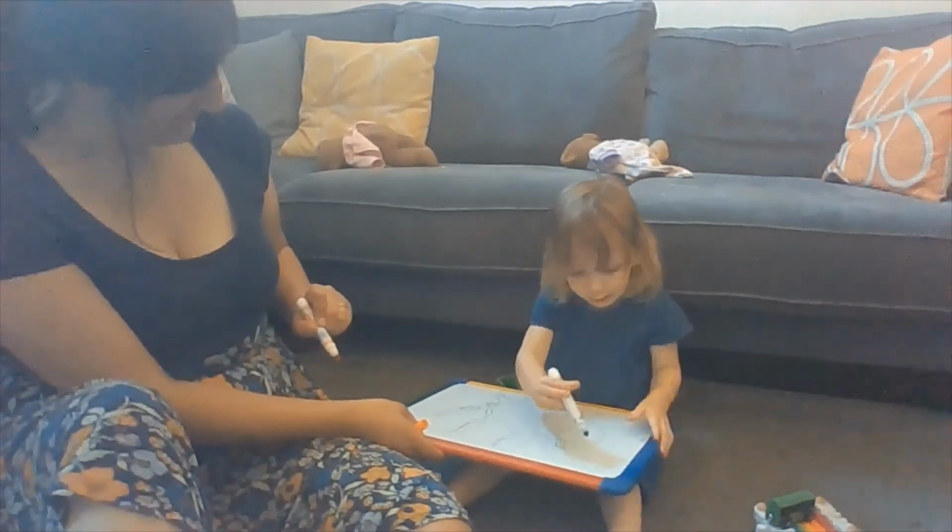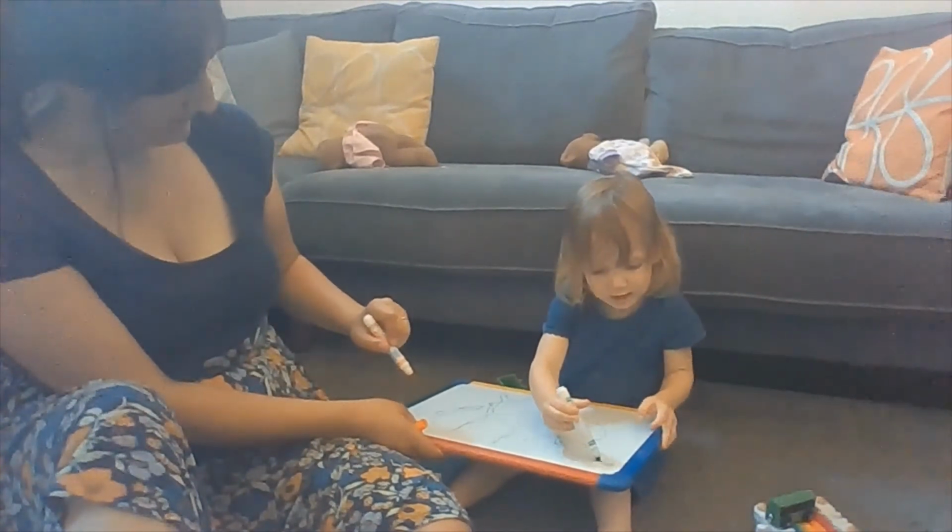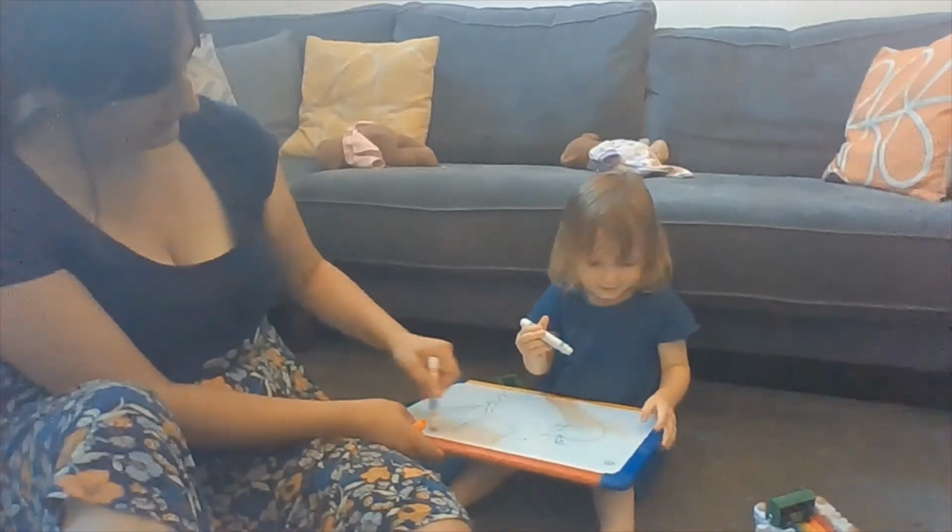I tried changing the movements a little bit, which she noticed, creating a lovely opportunity for joint attention.